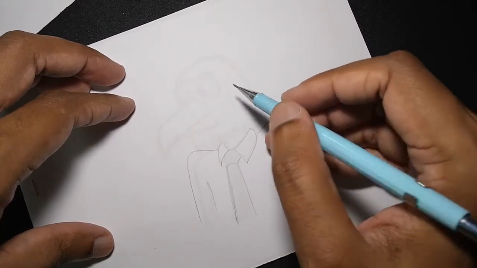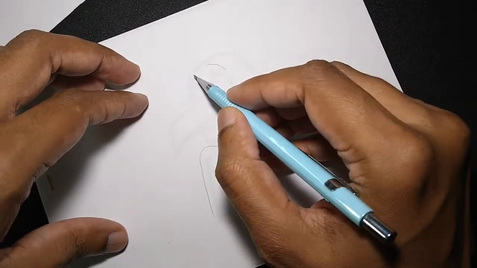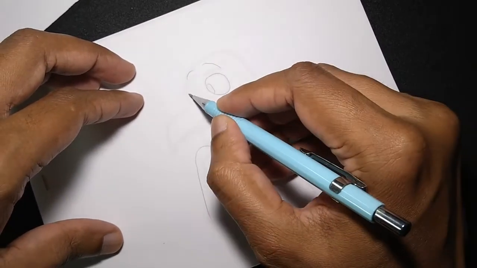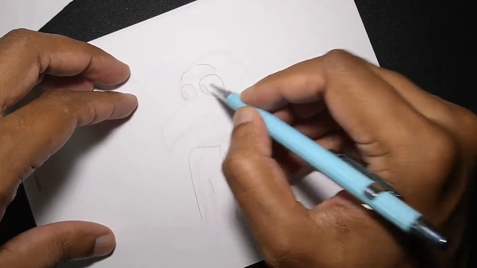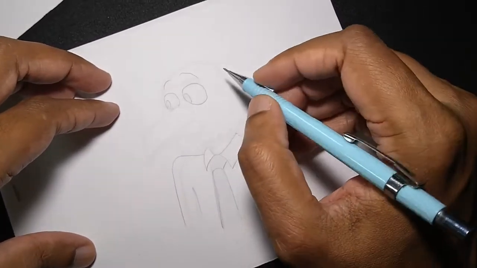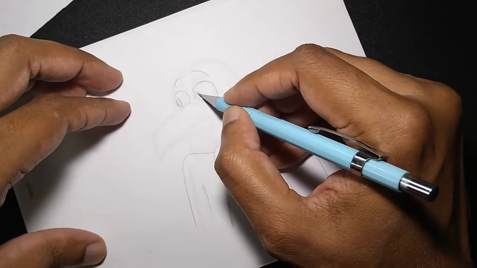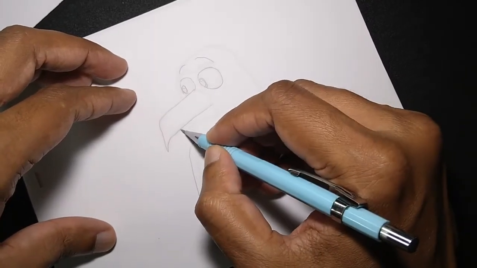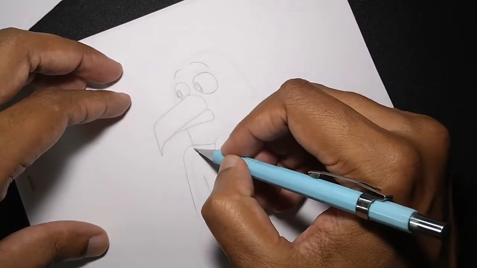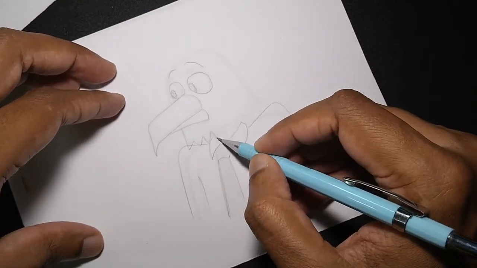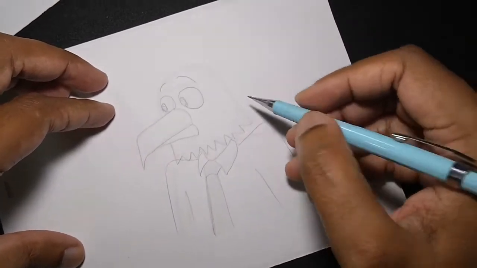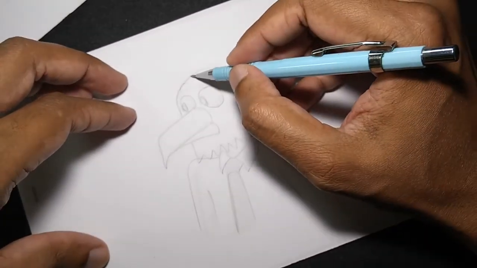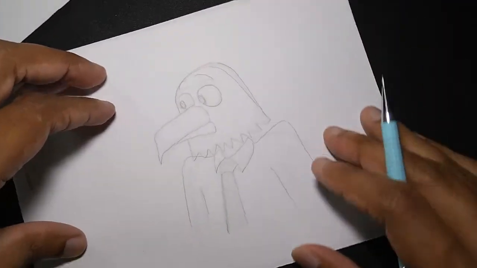I'm just trying just the eyebrows and the shoulders. Again, I'm trying to stay on model here. Staying on model means making sure that the likeness is the same for the character.